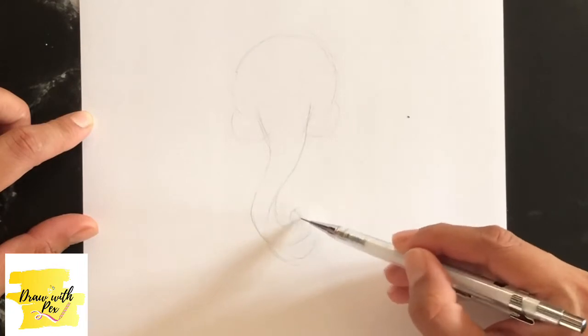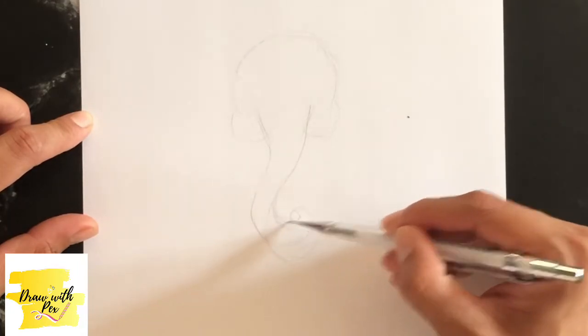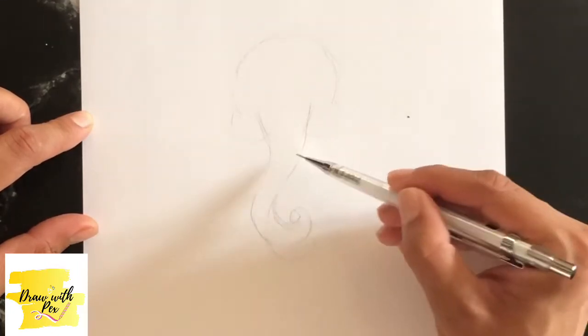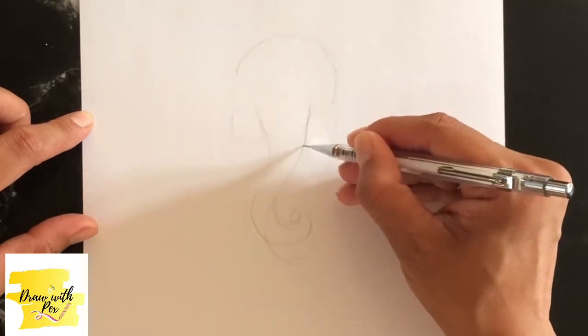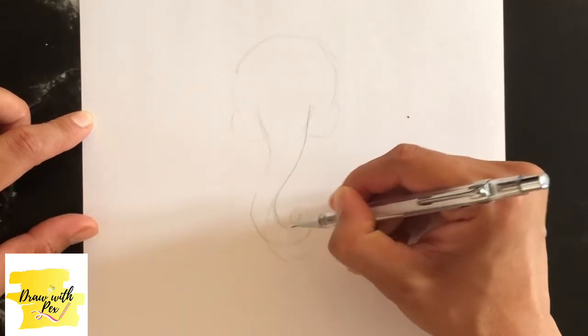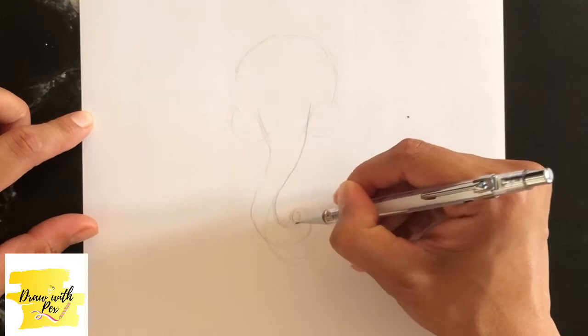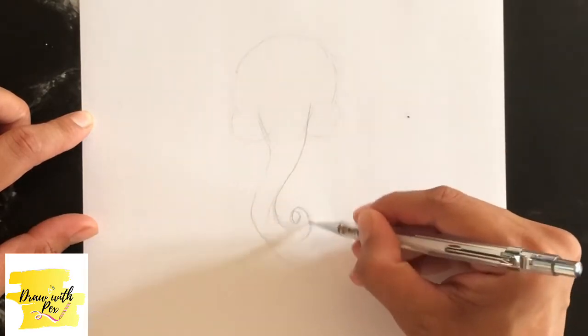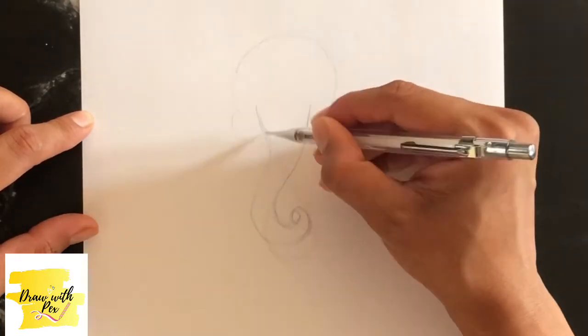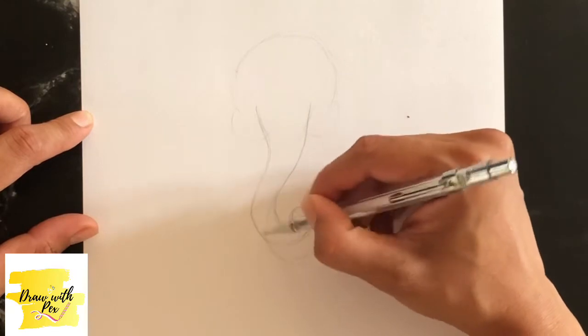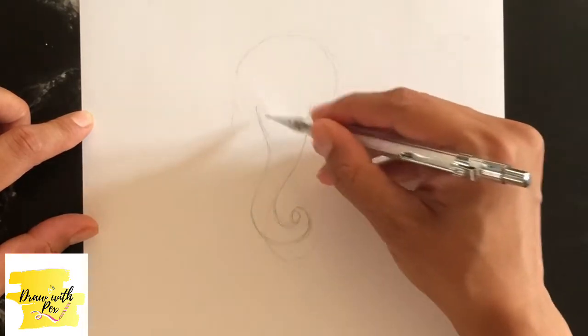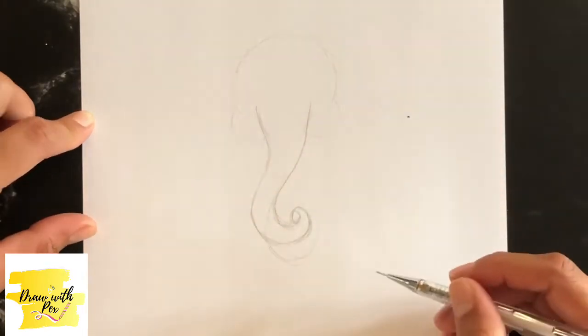And then I'm going to curve in just because I'm going to make him hold something in his trunk. So the lines that you want to focus on are these ones. Come inside, like so, and then it comes round. And the idea for the trunk is it goes from fat to thin.